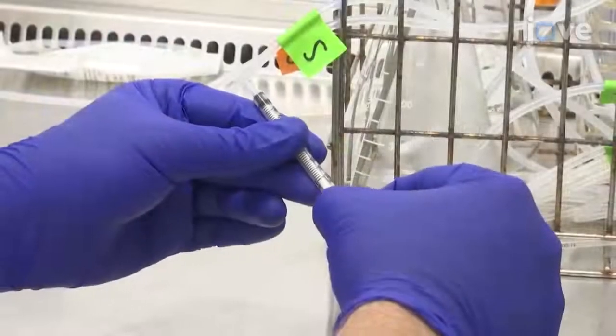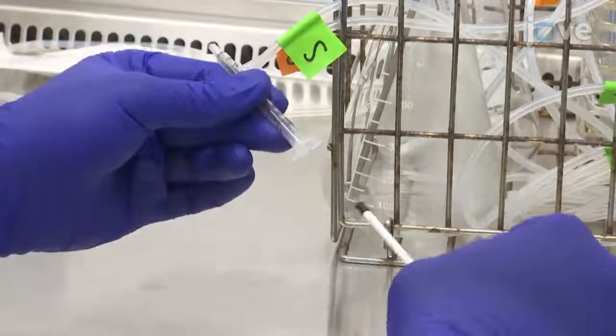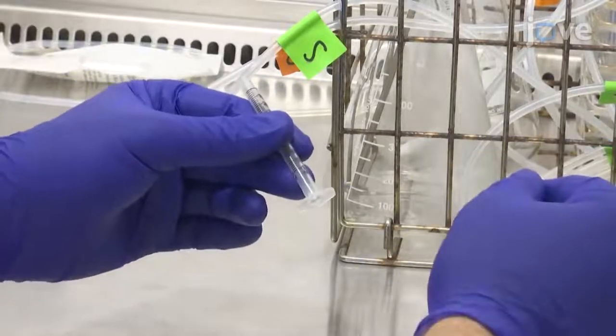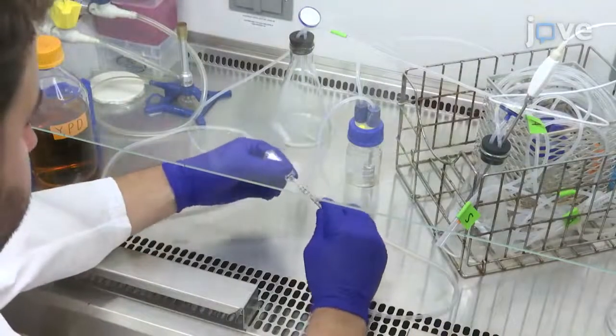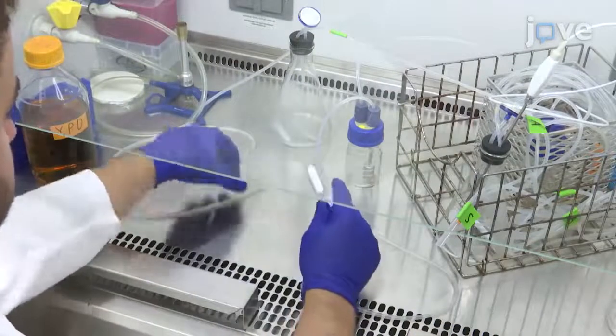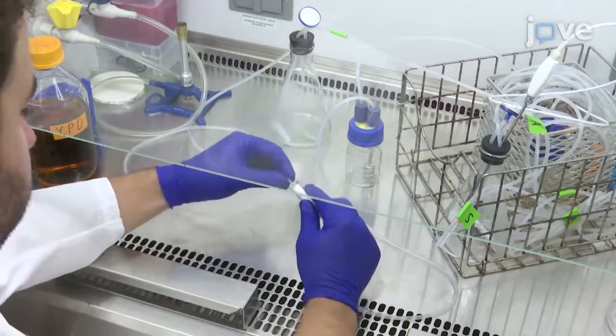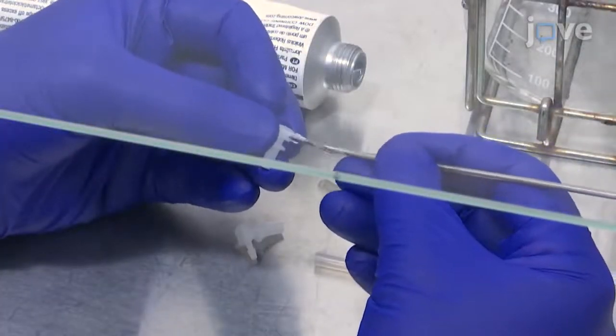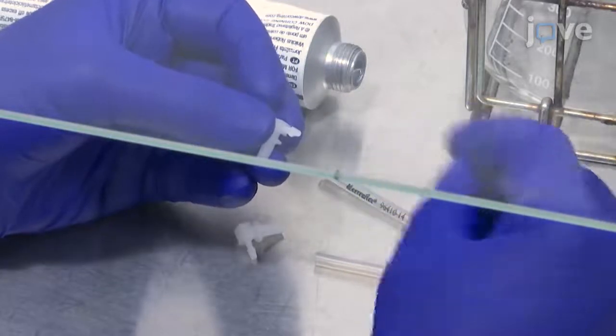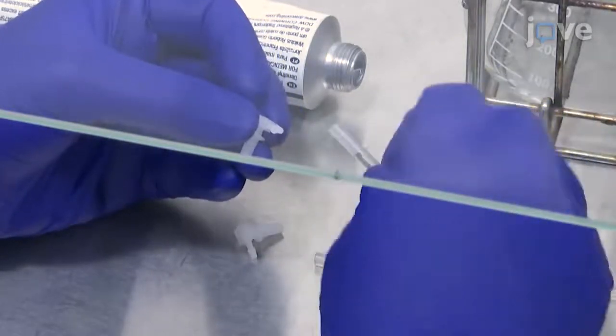To assemble the filter, remove the plunger from a 1 milliliter syringe to make it an adapter. Force the tubing from the filter bottle into this end, and attach a 0.2 micron filter to the tubing leading to the growth flask. Apply silicone vacuum grease around the barb of the slide adapter prior to connecting it, as this helps prevent air leaks into the system.